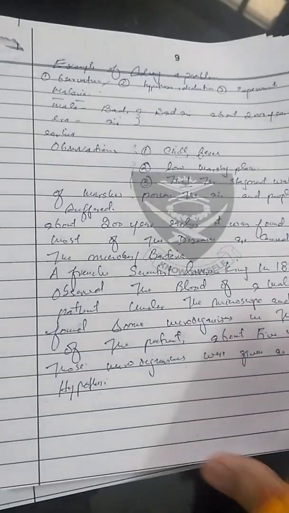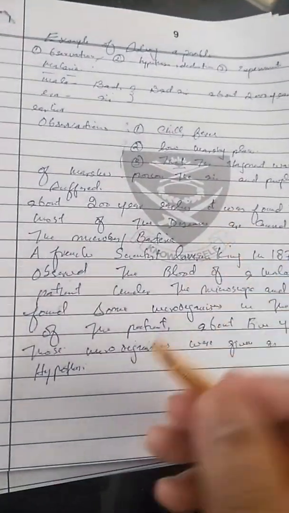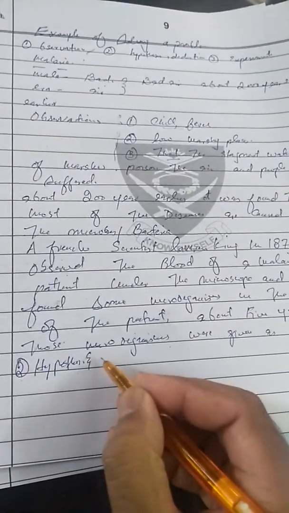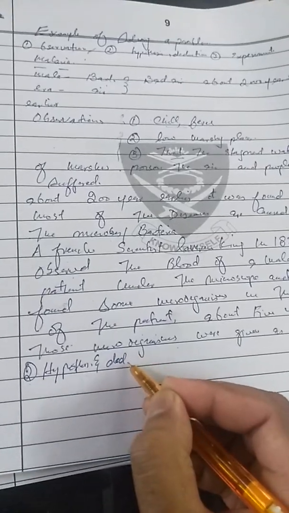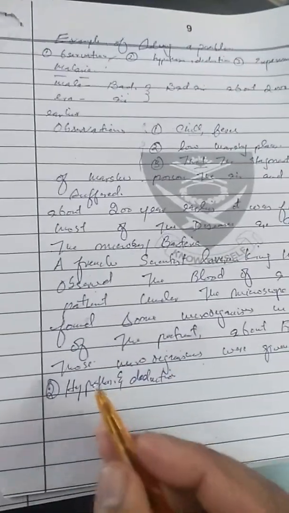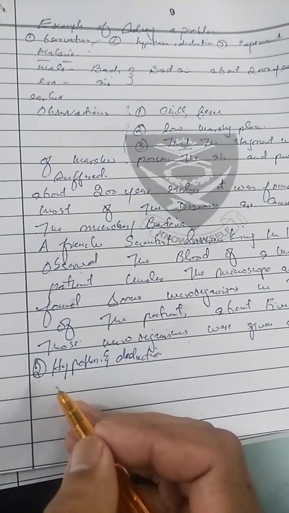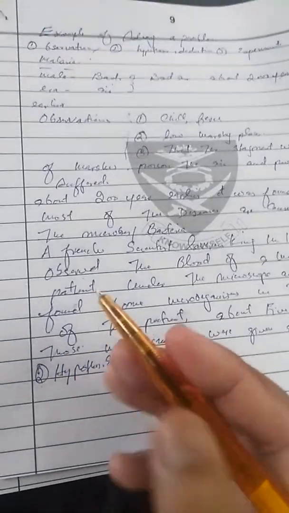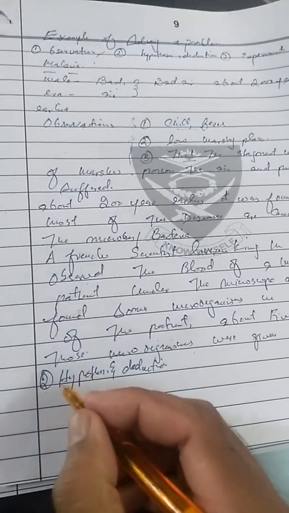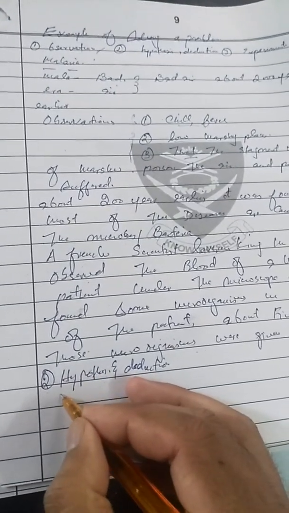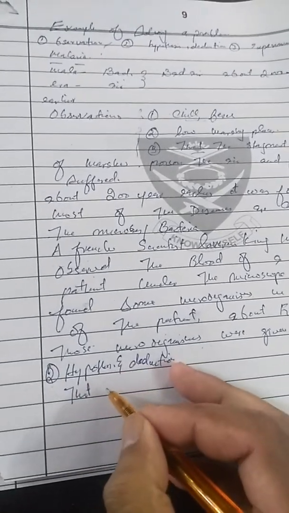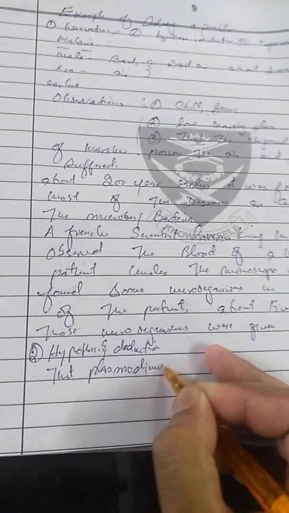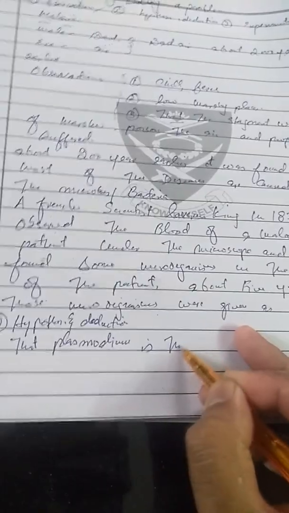In our previous lesson, we have already defined what a hypothesis is. The hypothesis made about malaria, from the observation, was that Plasmodium is the cause of malaria.